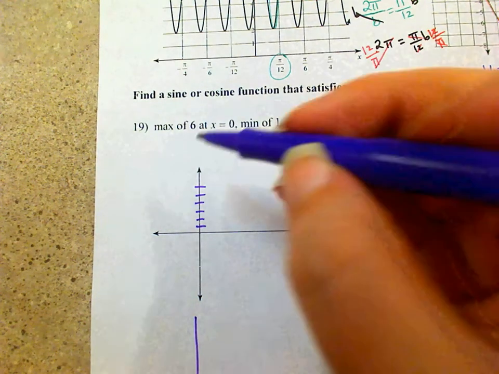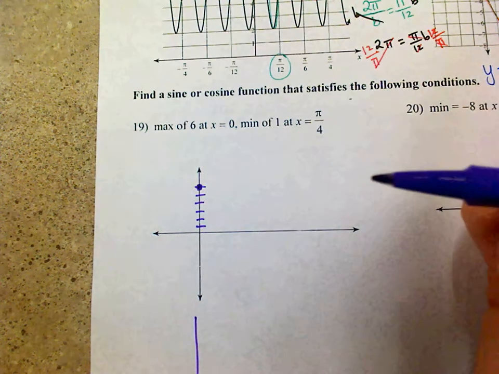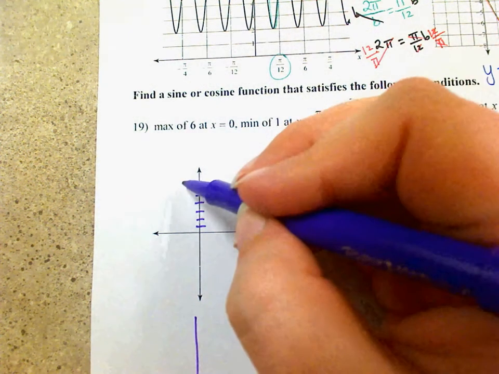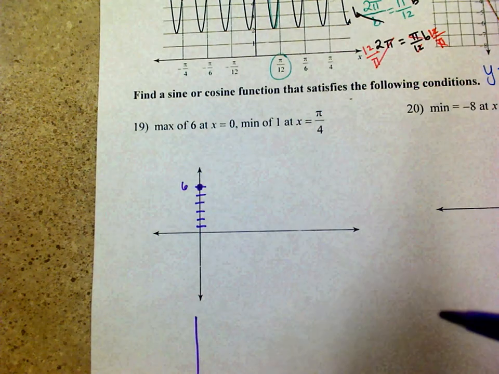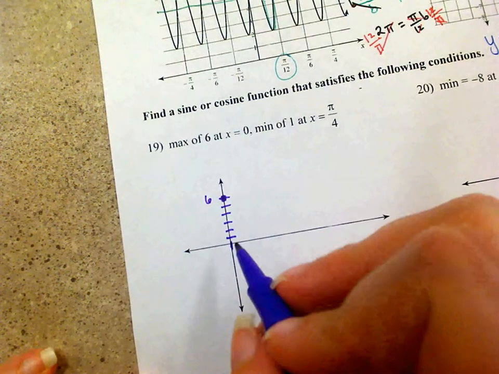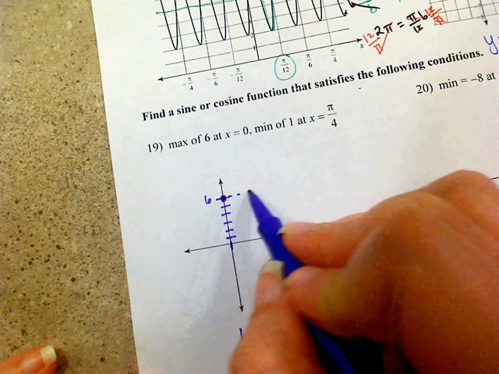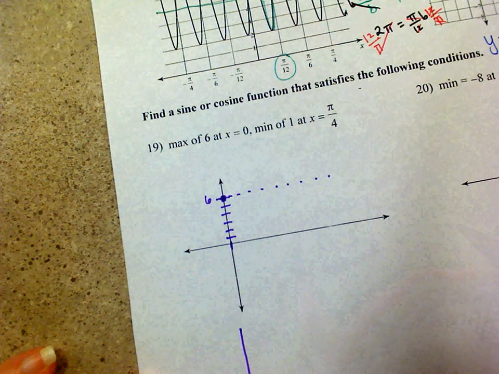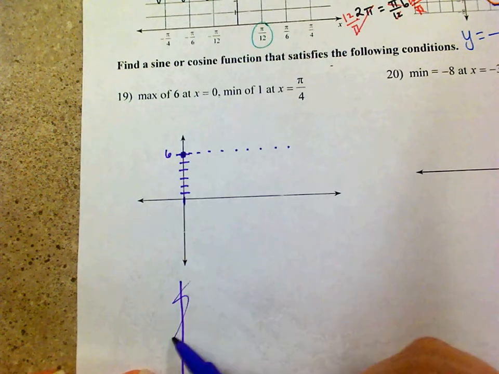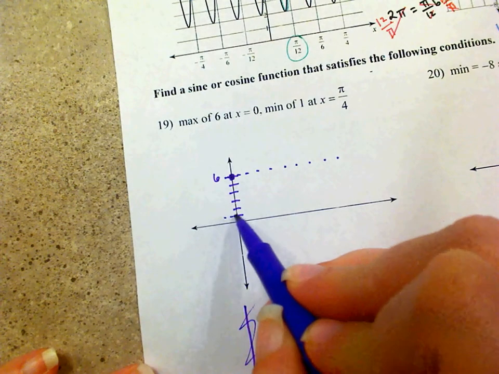Max of 6 at x equals 0, so when x equals 0. And a min of 1. It does say max, so I'm going to go ahead and draw a dotted line because I know that's my amplitude. Actually, I was just kidding about finding extra ones on these. There's only one main option. And then min at 1, so I'm going to go ahead and draw a dotted line there as well. And it says the minimum occurs at pi over 4.